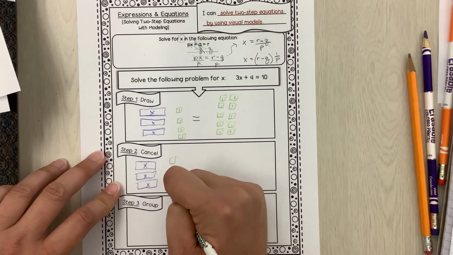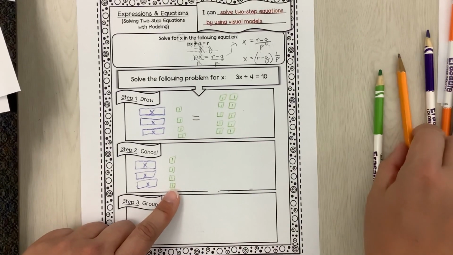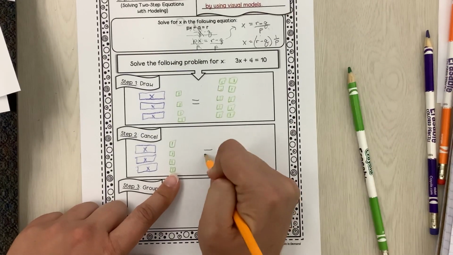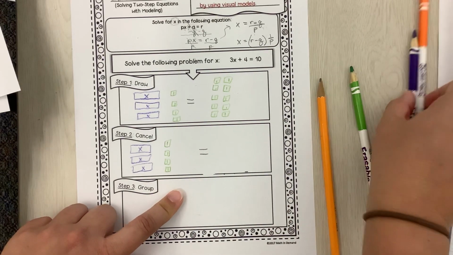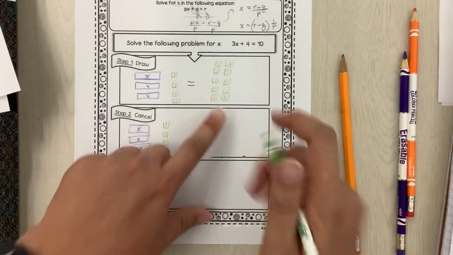Now, how do I get my x's by themselves? The first thing I could do is get rid of these 1s. So the way to do that, oh, and let me do my other side also. I have 10 on this side.